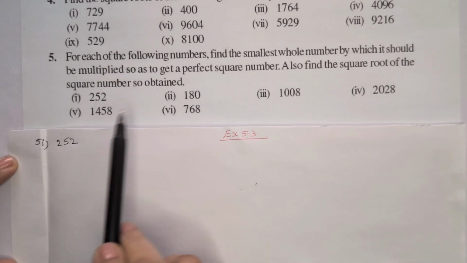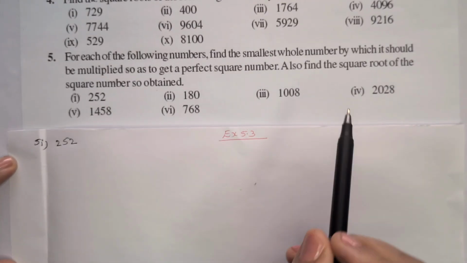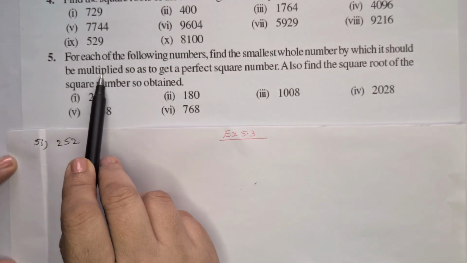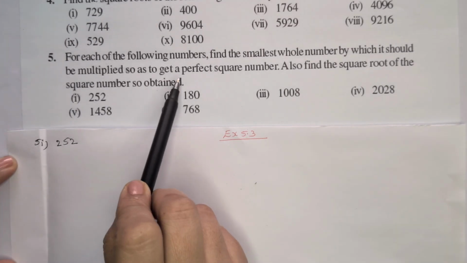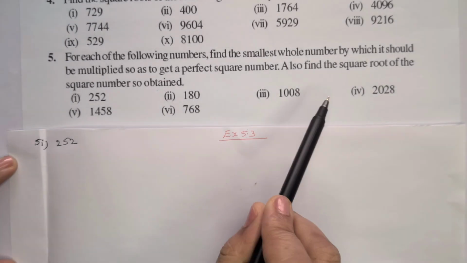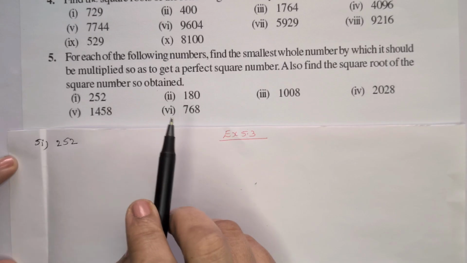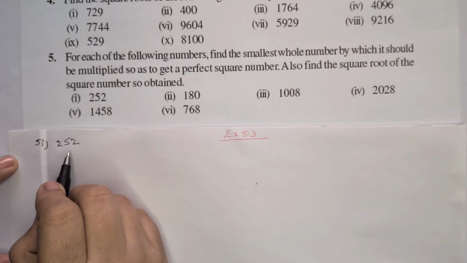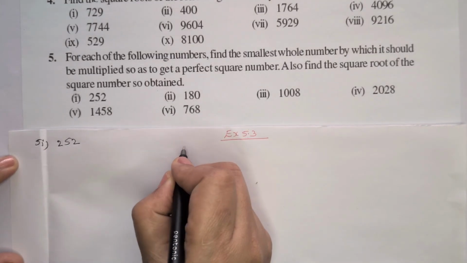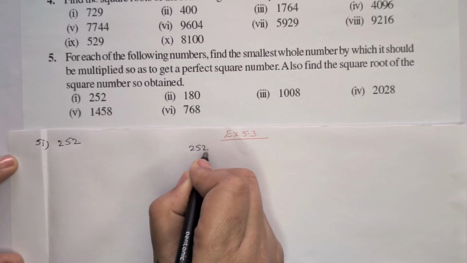Fifth question, for each of the following numbers, find the smallest whole number by which it should be multiplied so as to get a perfect square number. Also find the square root of the square number so obtained. Here 252. So first we have to prime factorize that 252.